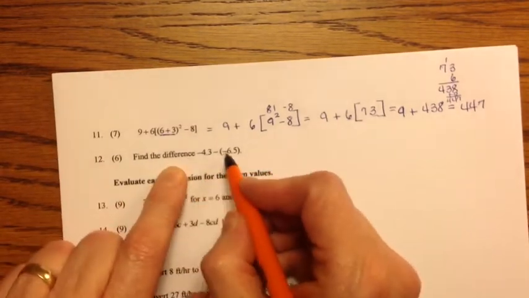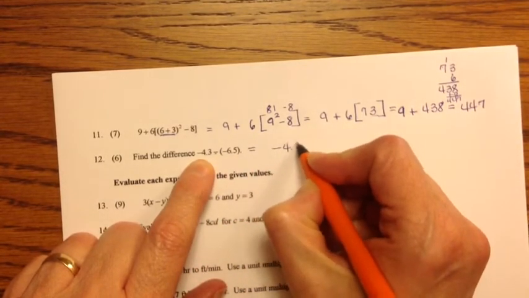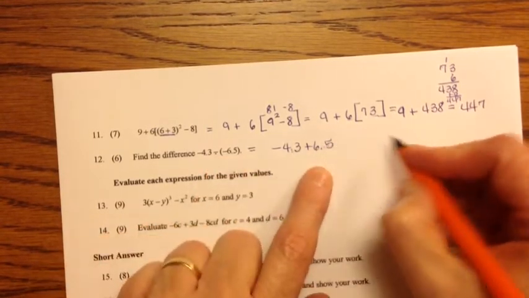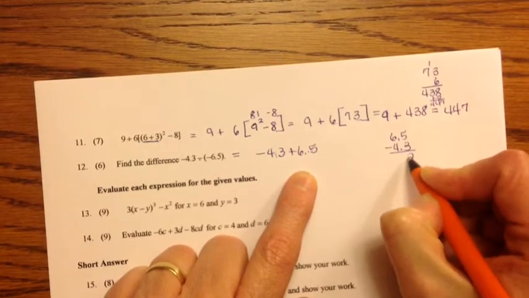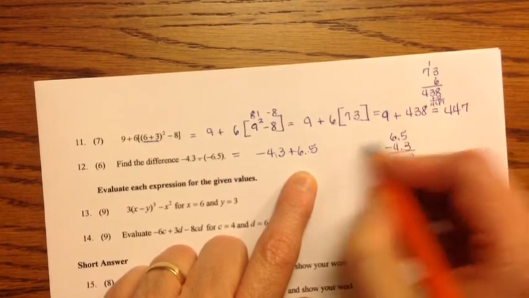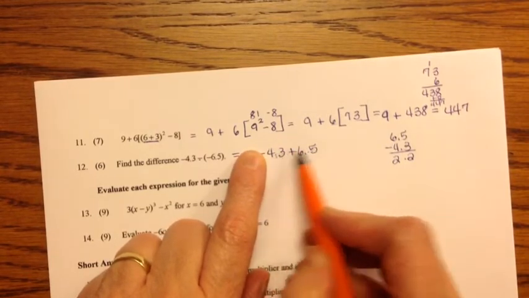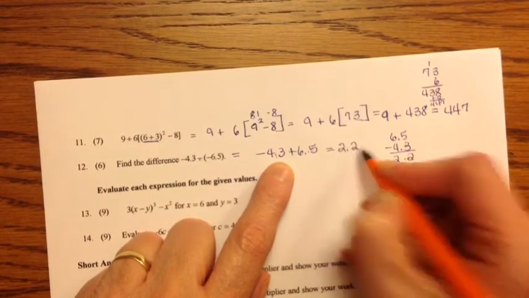Number 12, we're doing subtraction. Well, when you subtract a negative, that's the same thing as addition. So I've got negative 4.3 plus 6.5. Let's take the difference in the two numbers. 6.5 minus 4.3, 2.2 decimal. And of the two, if you look at them without the signs, like the absolute value of them, this is the biggest one, so it will be a positive 2.2.